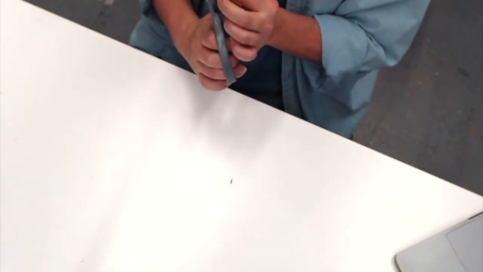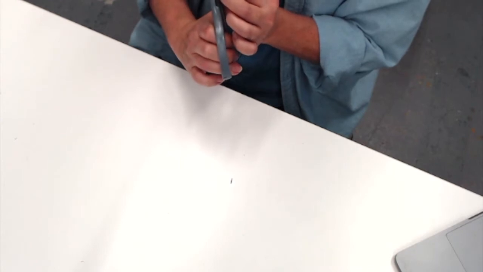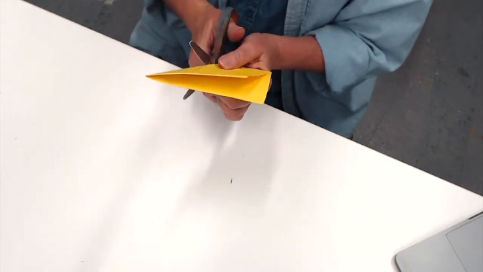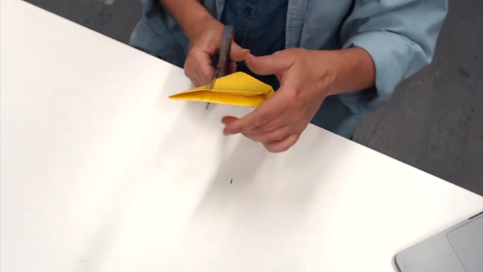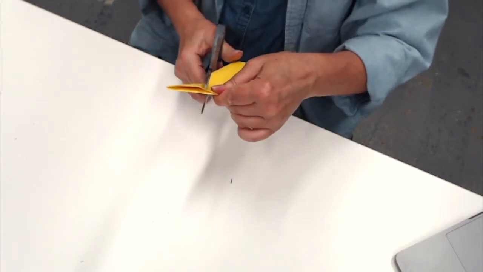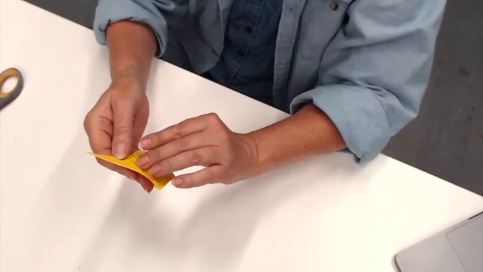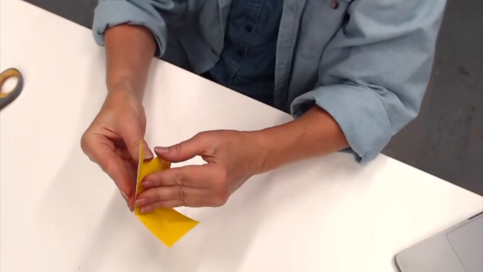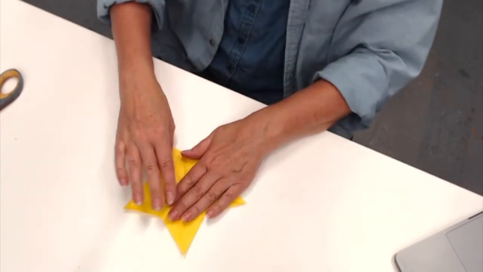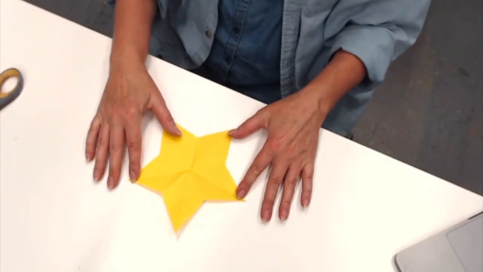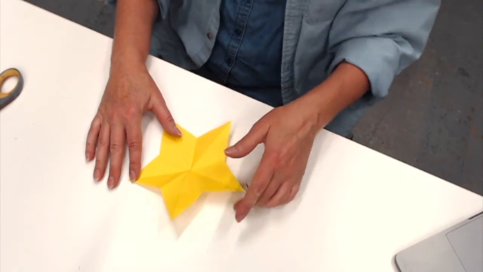I'm going to make sure that I stop at that corner, and I'm simply going to make a cut. And then when I take that piece of paper and unfold it, I have a star, okay?